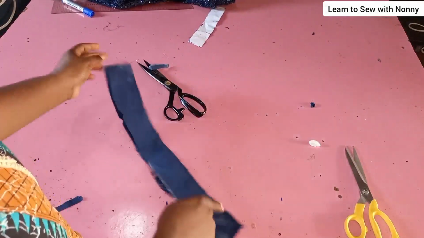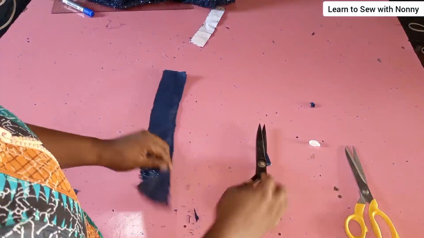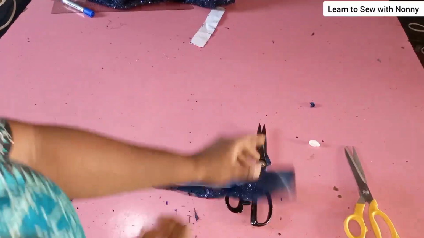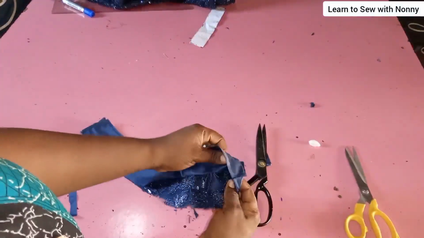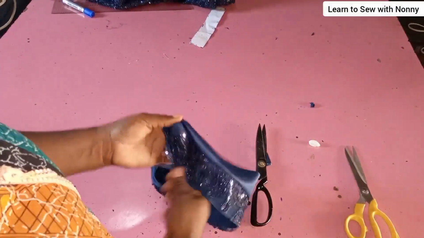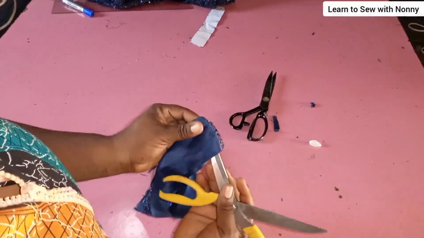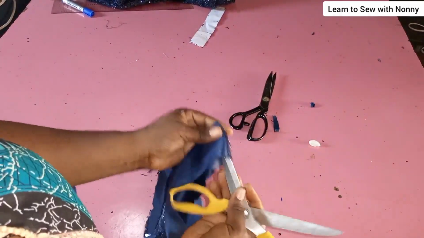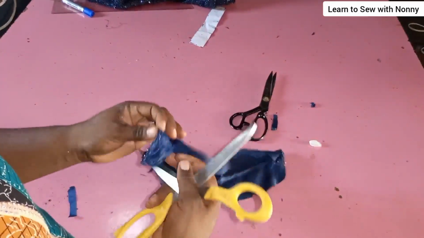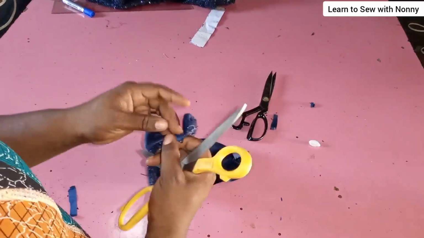Alright, so now that I'm done, I'm just going to go ahead and flip it out or turn it in. Right, so just go ahead and turn it out like so. You can use a needle to pick out the edges, or you can push your scissors into the seam and use it to poke it out. So you have to be careful so that you don't rip the fabric apart. You can see, so use your scissors to poke it out.